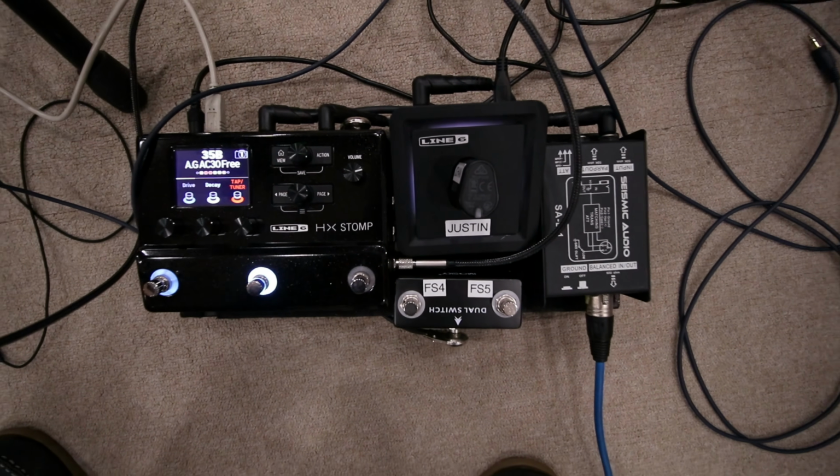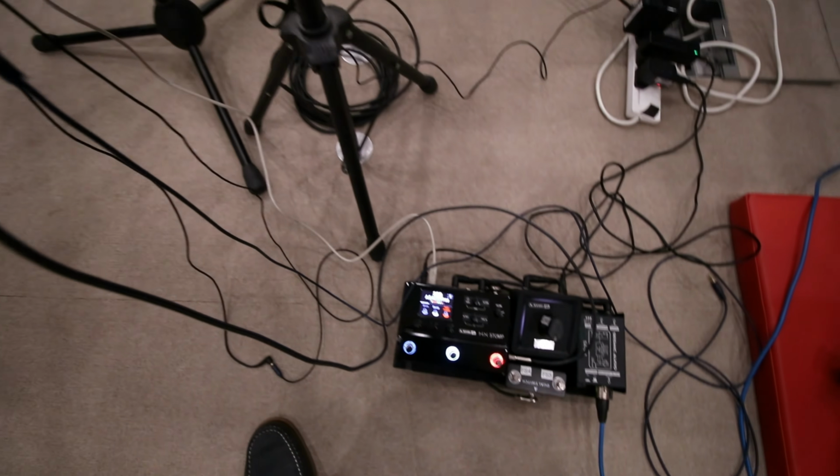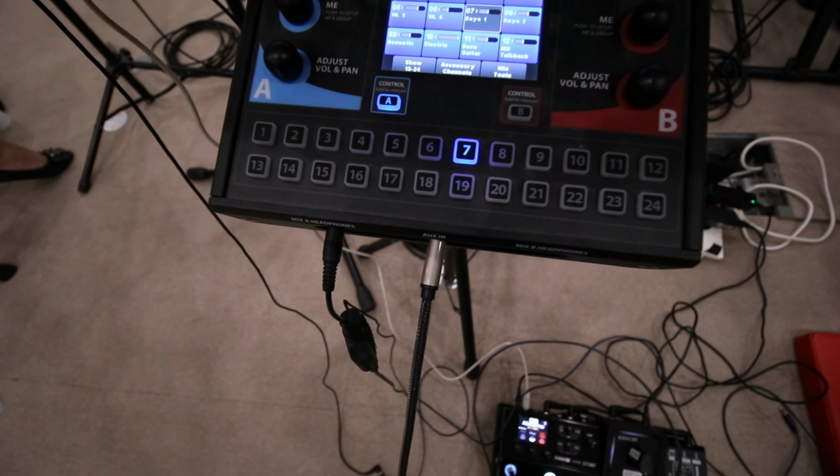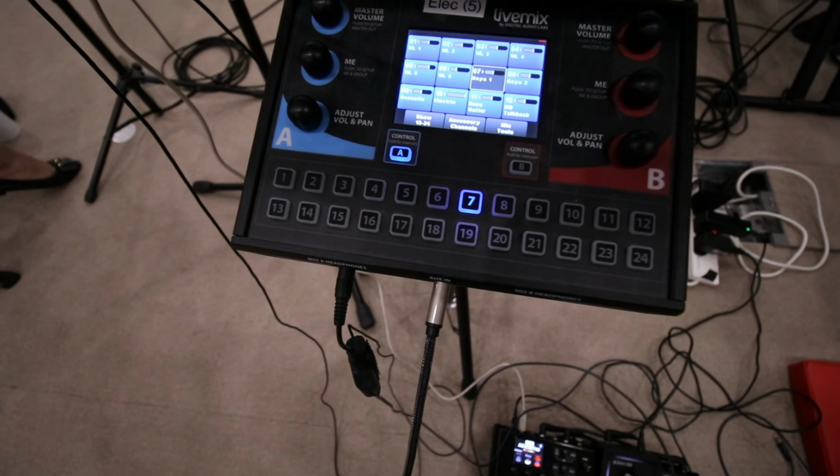you want to send it to the 3 and 4. And now, because you're using a simple headphone adapter for send 3 and 4, all you need is a simple stereo cable that will connect from your HX Stomp into your in-ear monitor, mixer, whatever it is. In my case, it's Live Mix, so the aux in of Live Mix uses a traditional stereo input.